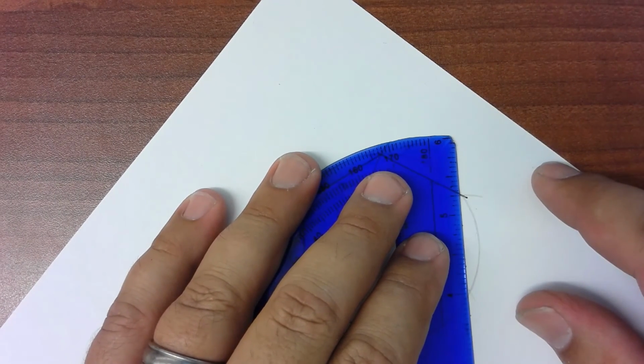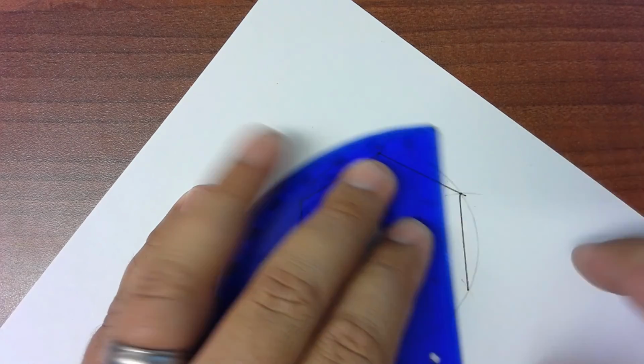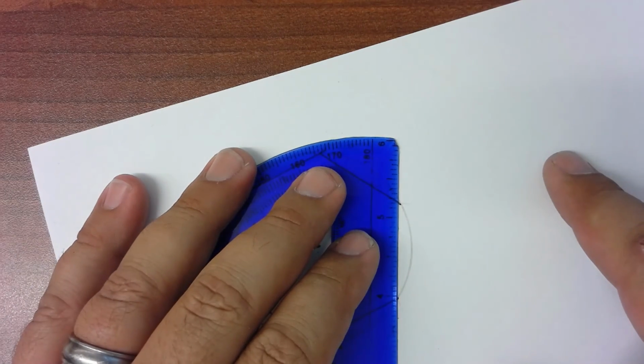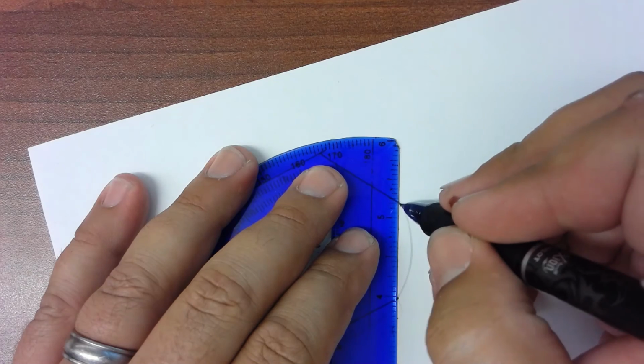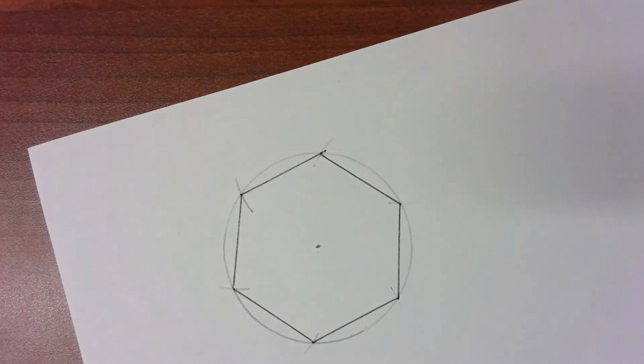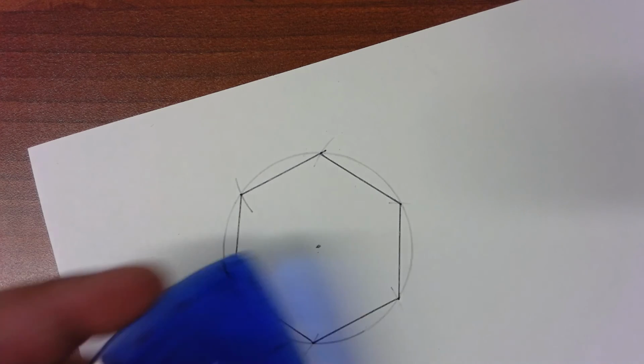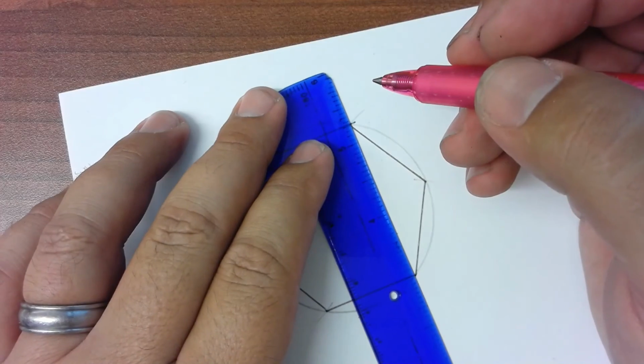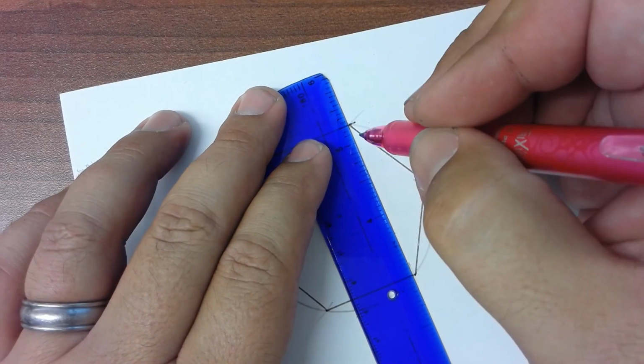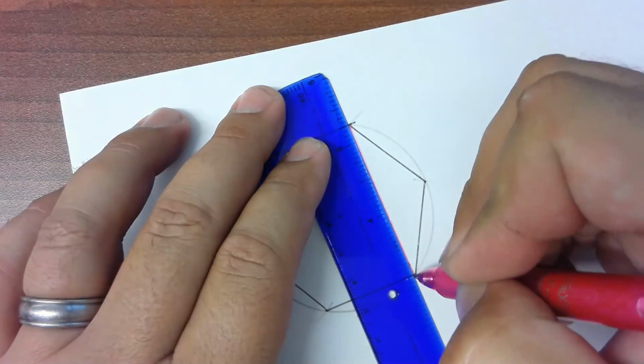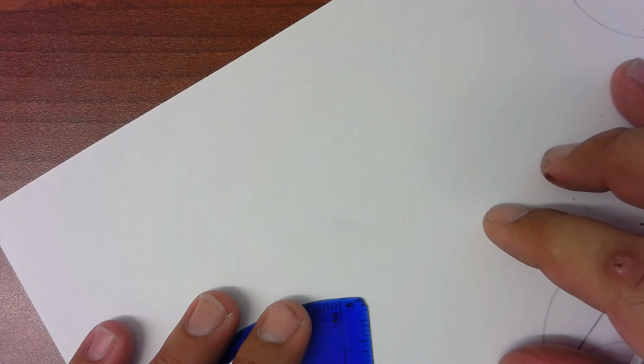Every other, so we'll skip one. And there you go. Hexagon and a triangle using the same method.